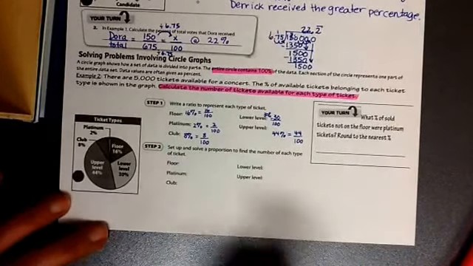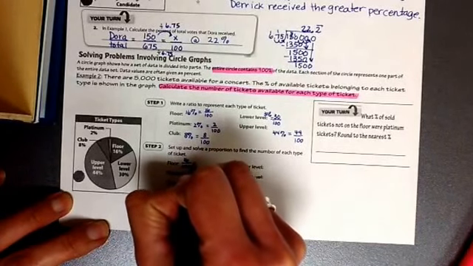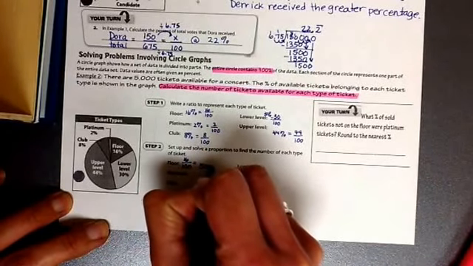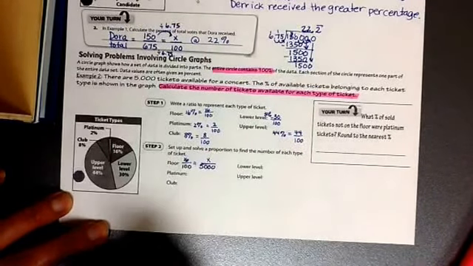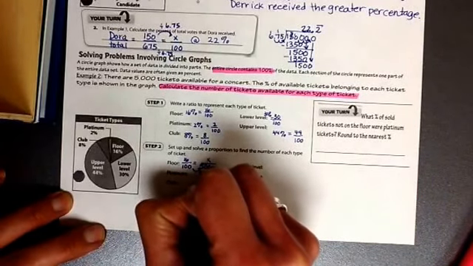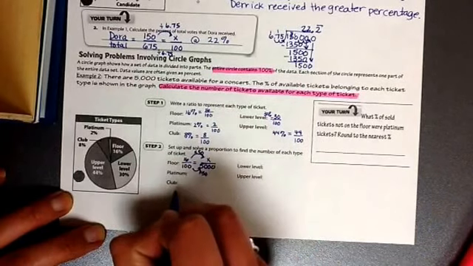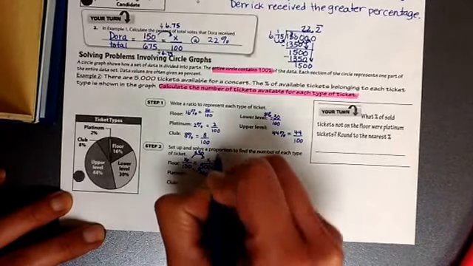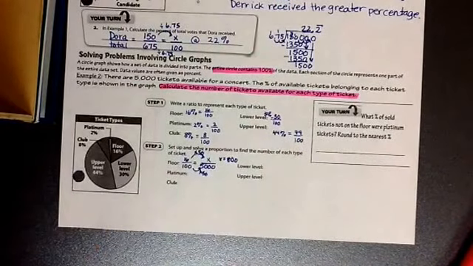each type of ticket. Well, if it's 16 out of 100 for the floor, and 5,000 are available, we need to find out how many out of 5,000. What did I do to 100 to get 5,000? I multiplied by 50. That's what I'm going to have to do to my top number. And 16 times 5 is 80. Add that 0. That means X would be 800 floor tickets available.